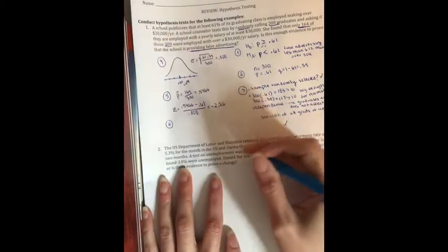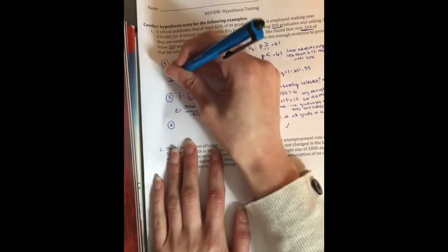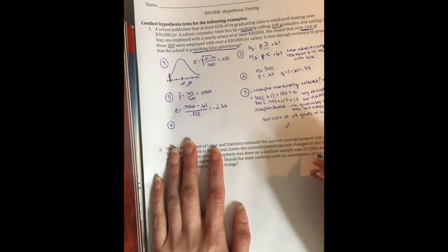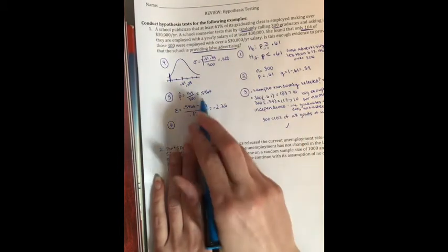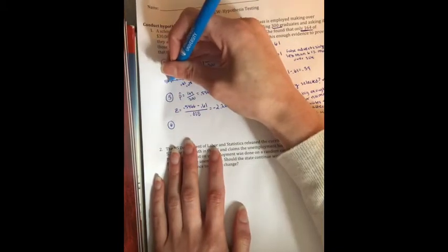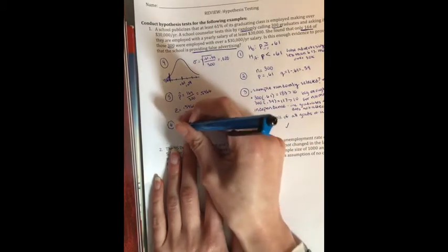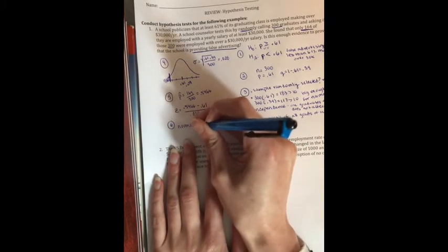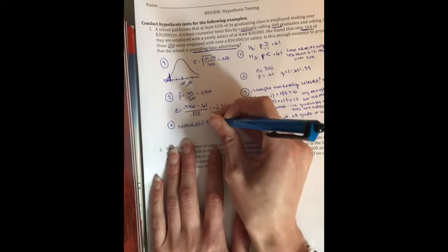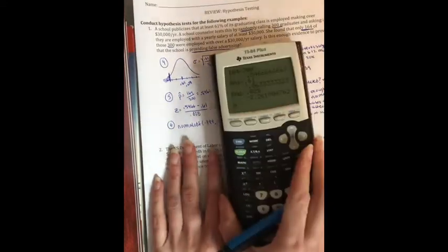What is the probability of me getting, so I'm -2 and a little bit standard deviations away from the mean, what is the probability that I could get this or lower? So I'm going to go less than, according to my HA. So I'm going to use normal CDF, from -999 up to -2.26, and see what I get.